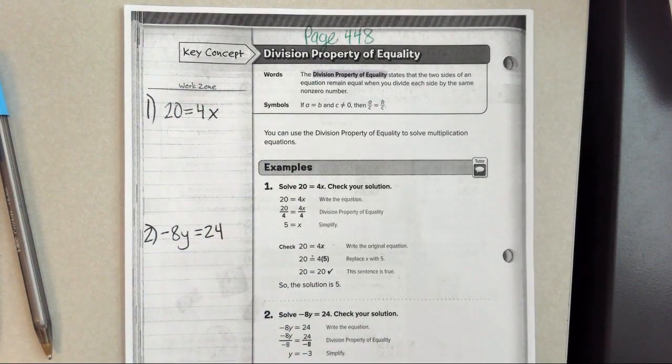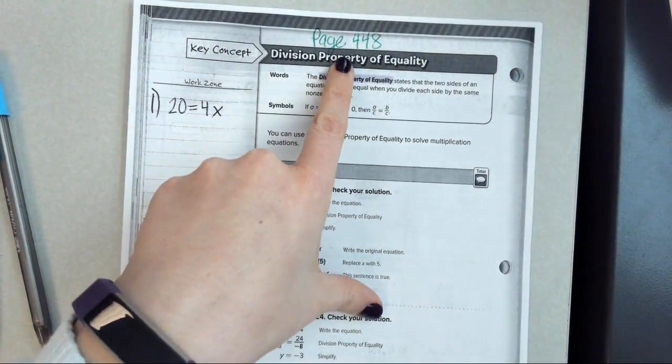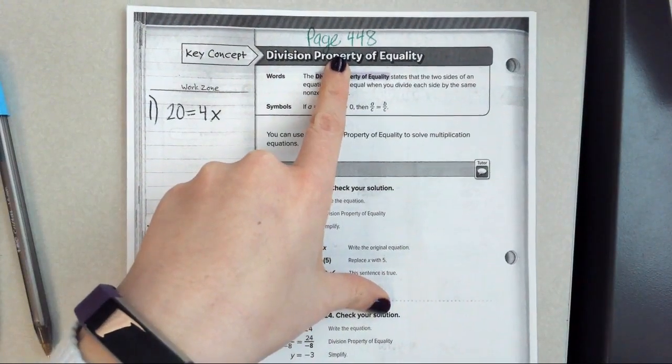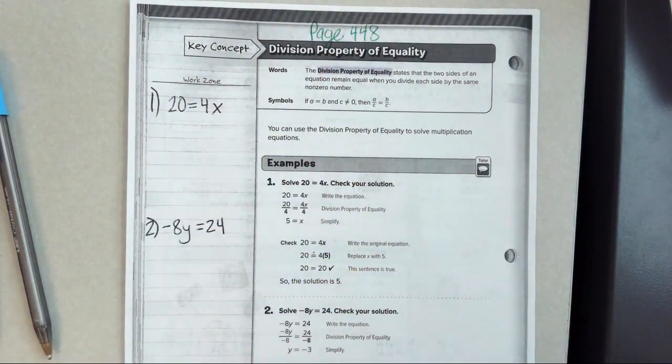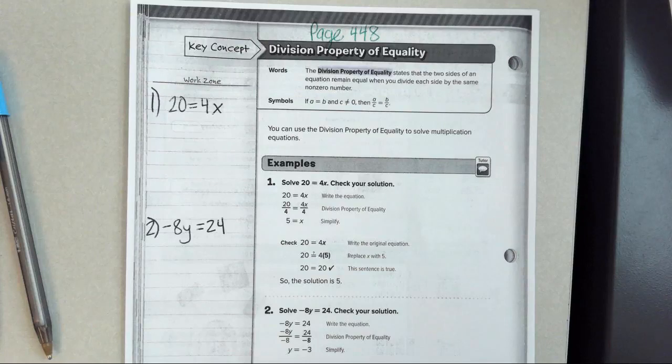Alright, so if you guys can open up your workbooks and go to page 448, that would be great. Okay, so I want to review our vocab a little bit that we've talked about so far. First of all, I want to see if you remember what coefficients are, what constants are, and the difference between equations and expressions.